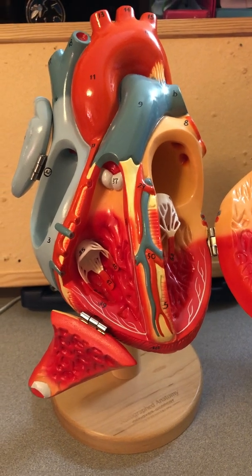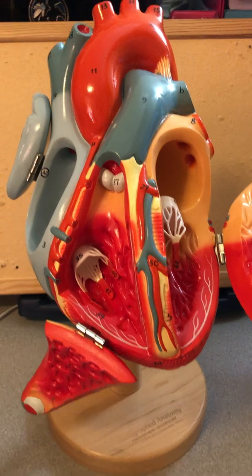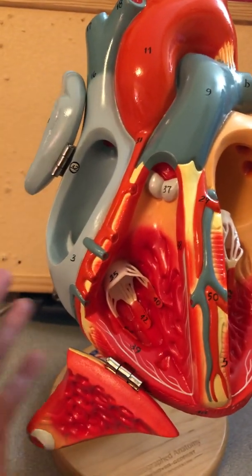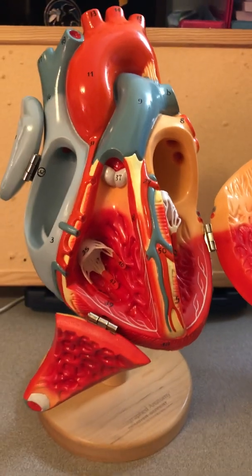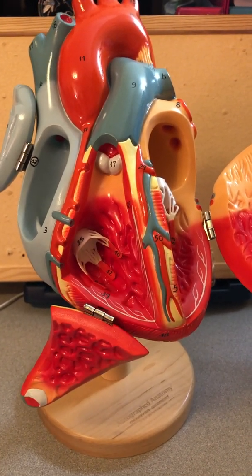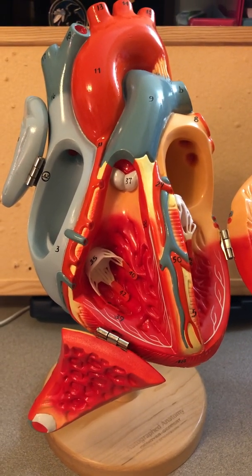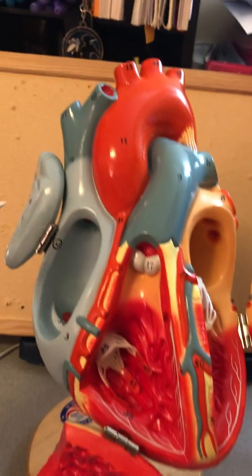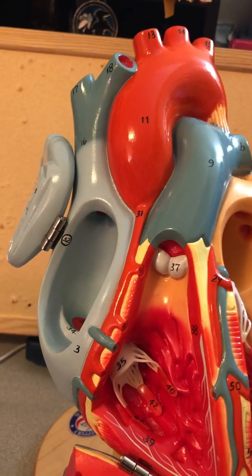In this video, we're going to start the path of blood. I like to start the path of blood with the superior and inferior vena cava. It's just a nice place to start for the heart because it's the first structure of the heart that gets blood to the heart. So once we get back from delivering oxygen to the rest of the body, we're going to come through either the superior or inferior vena cava or the coronary sinus.